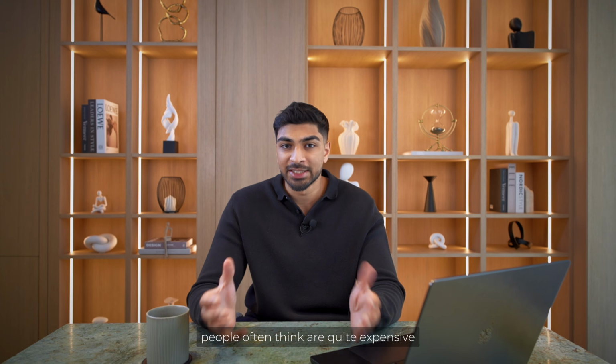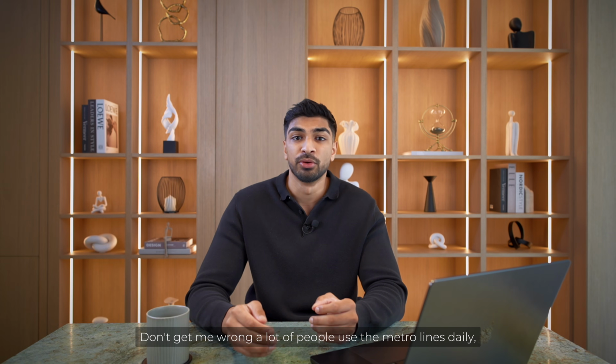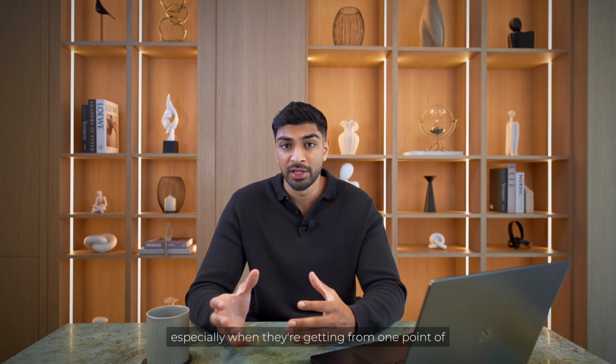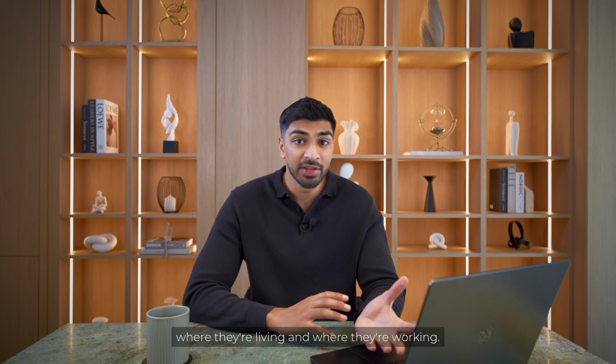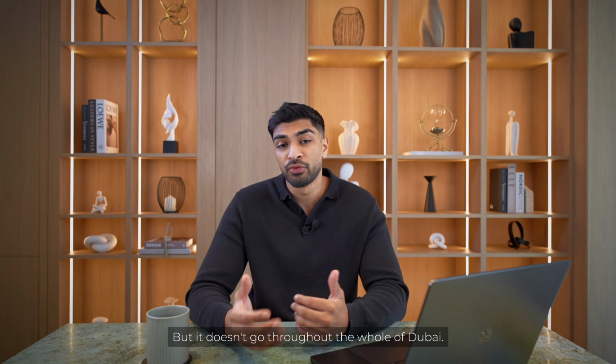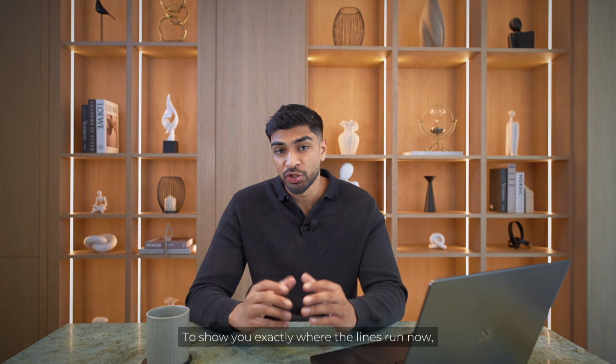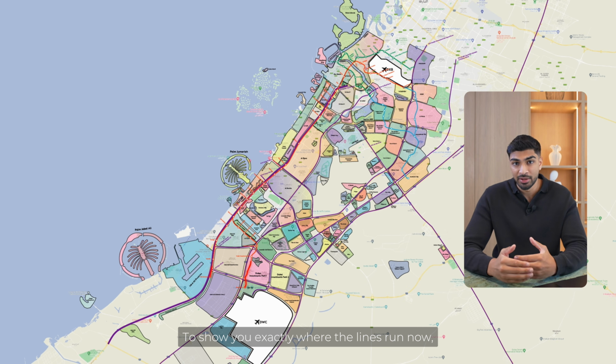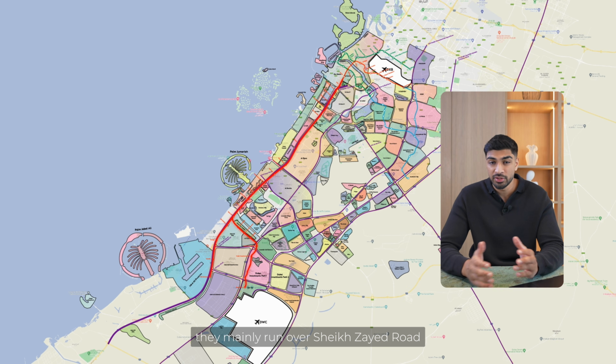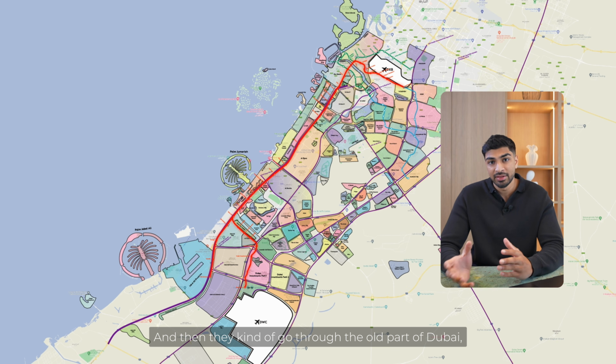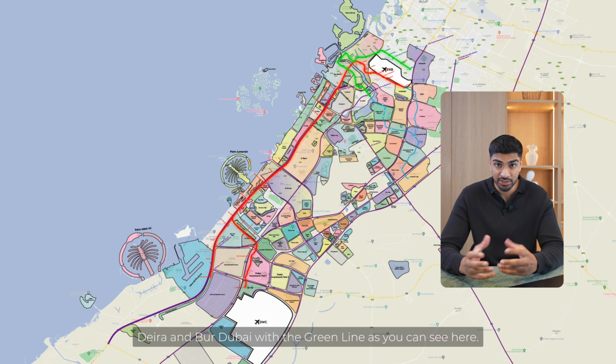Now, the metro lines in Dubai, people often think are quite expansive, and they expand throughout the city. Don't get me wrong, a lot of people use the metro lines daily, especially when they're getting from one point of where they're living and where they're working. But it doesn't go throughout the whole of Dubai. To show you exactly where the lines run now, they mainly run over Sheikh Zayed Road. This is where you have the red line. And then they kind of go through the old part of Dubai, Deira and Bur Dubai, with the green line, as you can see here.